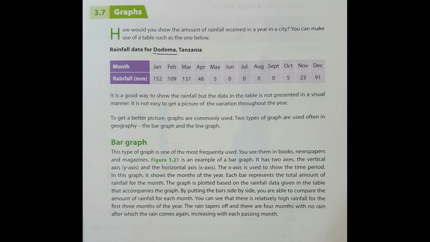There are two types of graphs used in geography: the bar graph and the line graph. A bar graph is a graphical display of data using bars of different heights.